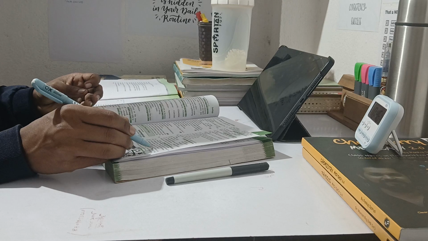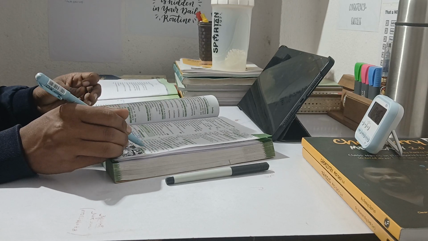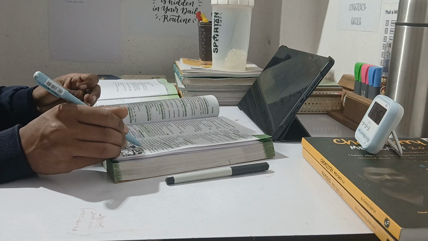Given below is the diagrammatic sketch of a certain type of connective tissue. Identify the parts labeled A, B, C, D and select the correct option.